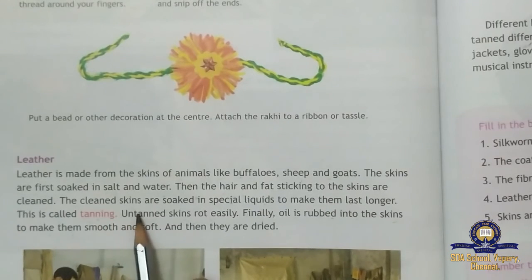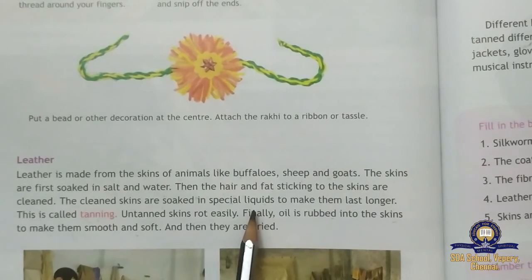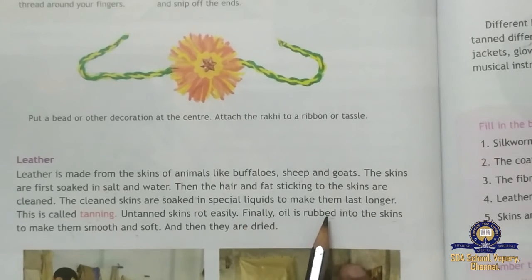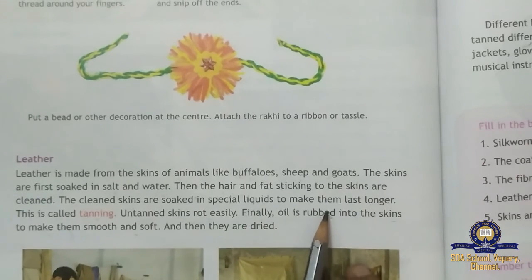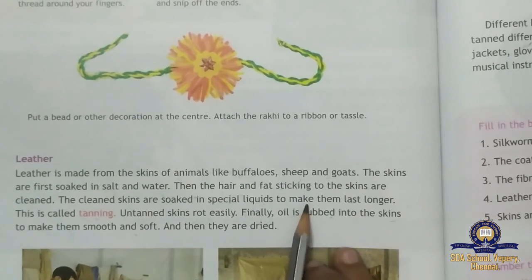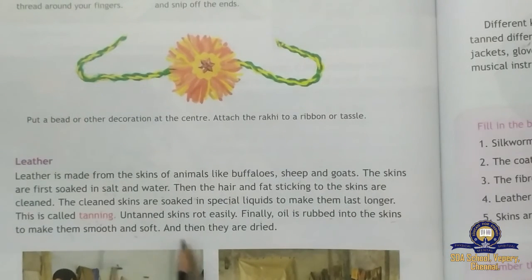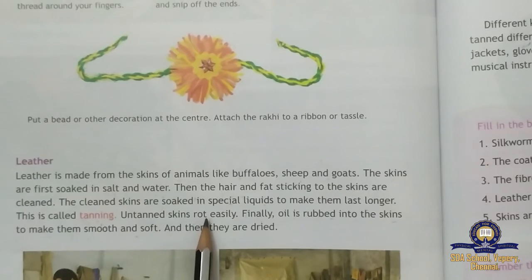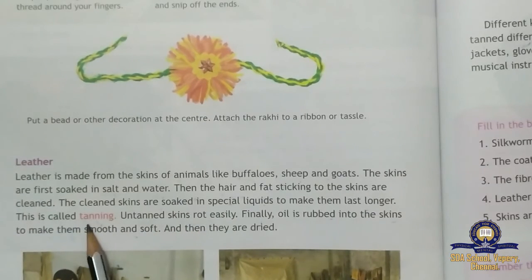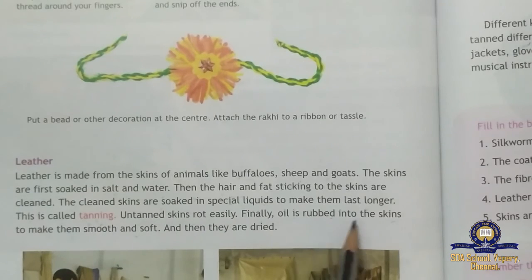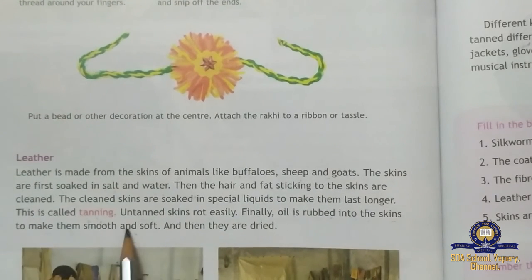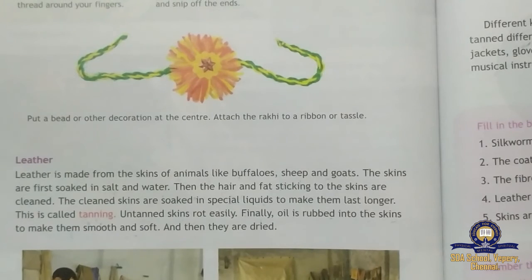The clean skins are soaked in a special liquid to prevent decomposing and to make them last longer. This process is called tanning. If tanning is not done, the skin will rot easily. Finally, oil is rubbed into the skin to make it smooth and soft, and it is dried. Then leather is made.